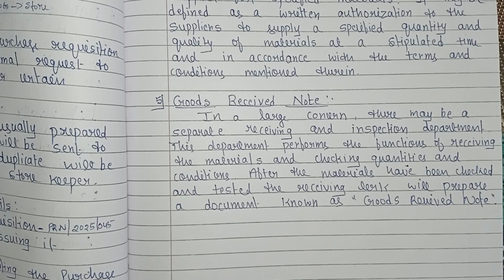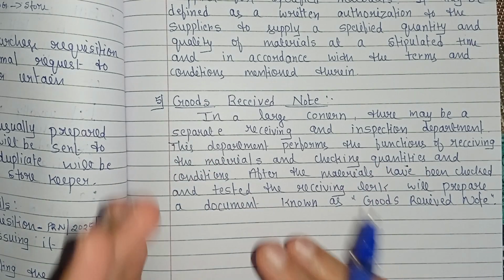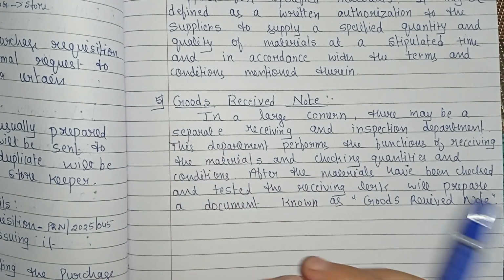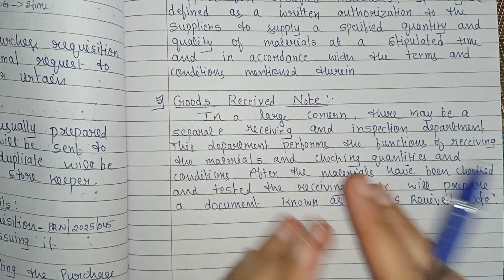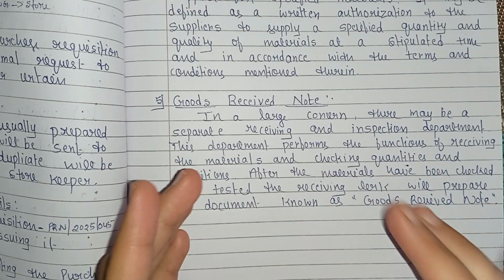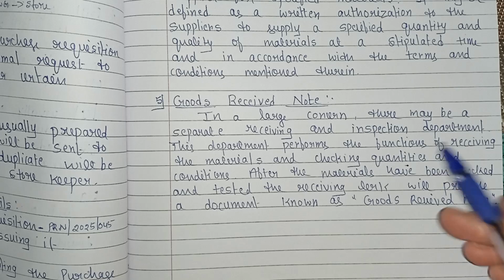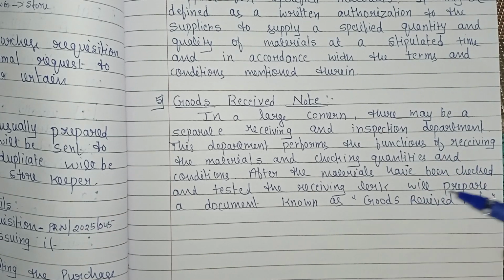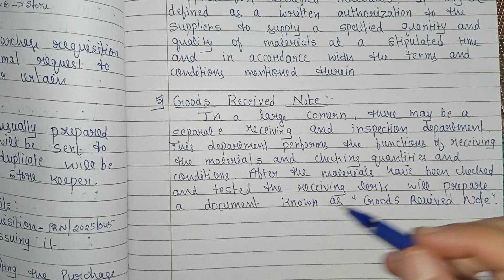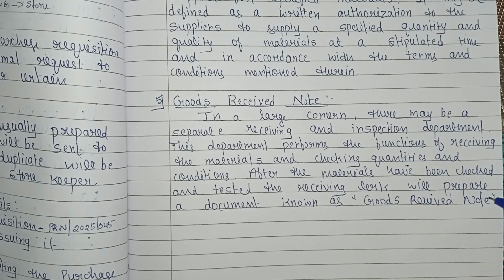Clear? So it is a document that is used by a business to confirm that goods ordered have been delivered correctly, in correct quantity and in good condition by the supplier. Then the receiving clerk will prepare a document known as the goods received note. Clear? This is about the goods received note.